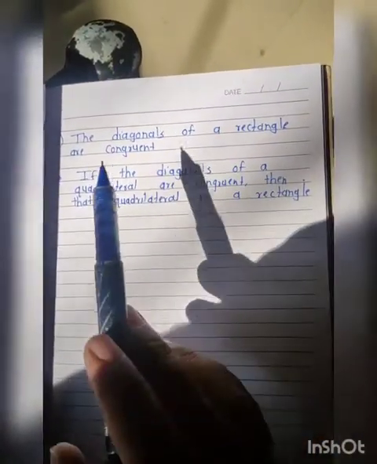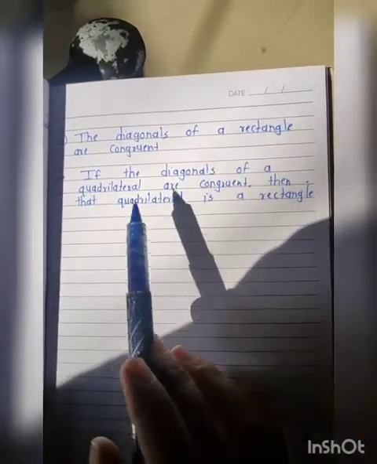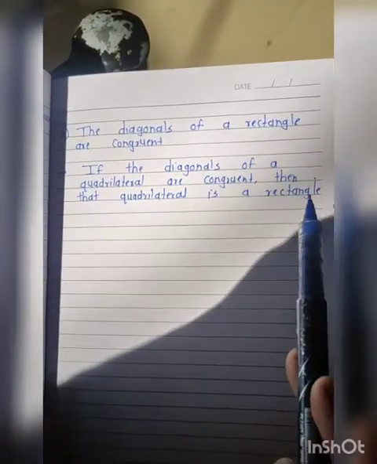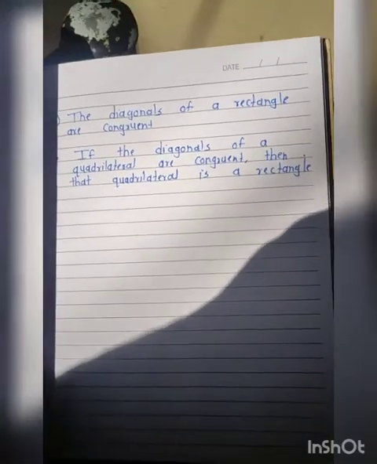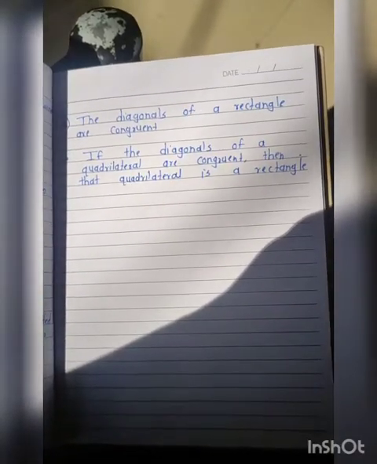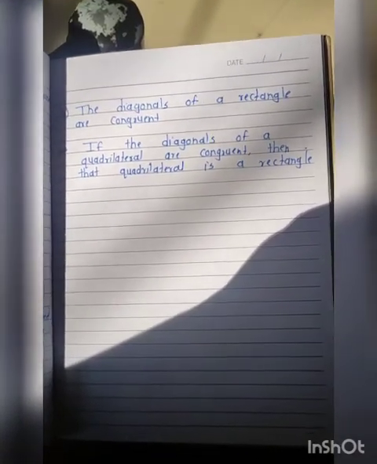And the third statement: the diagonals of a rectangle are congruent. If the diagonals of a quadrilateral are congruent, then the quadrilateral is a rectangle. That's it. Now our practice 1.3 is complete and our first chapter is also done.